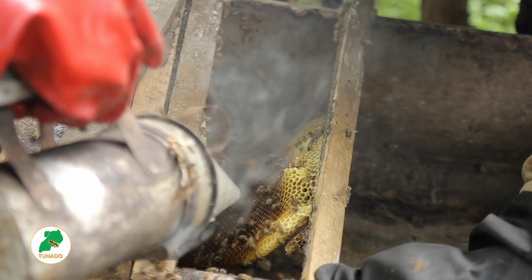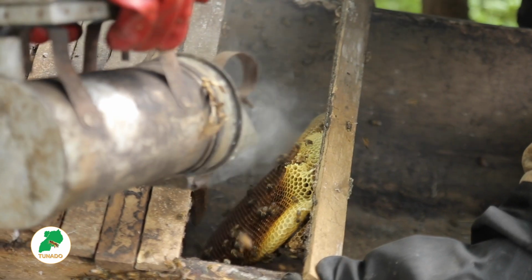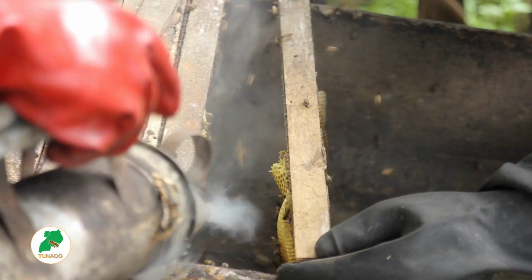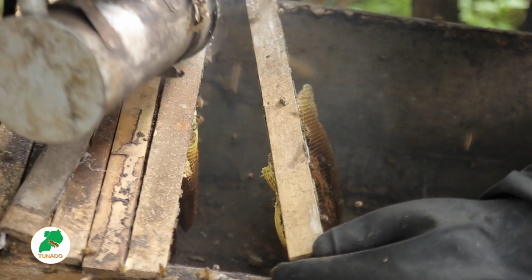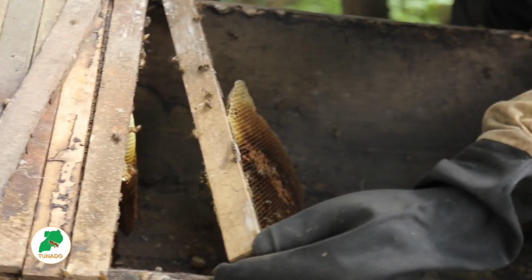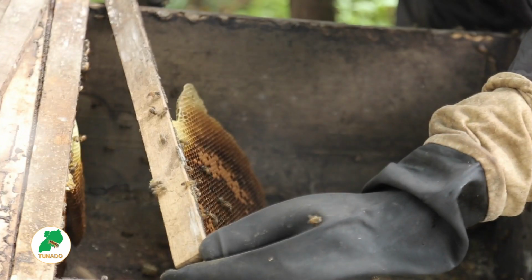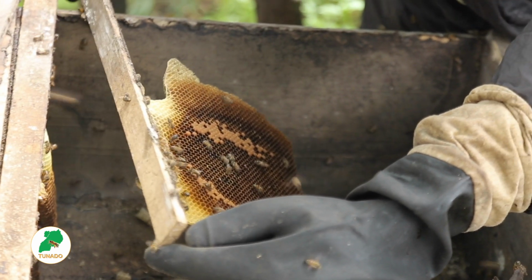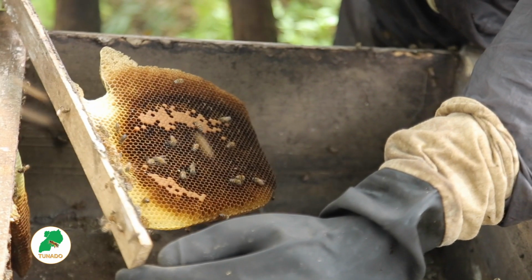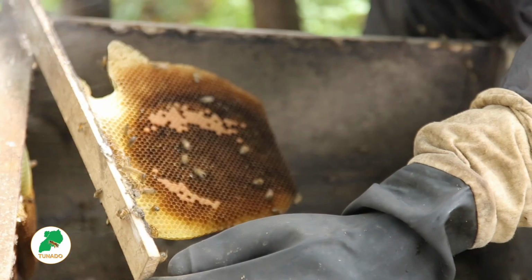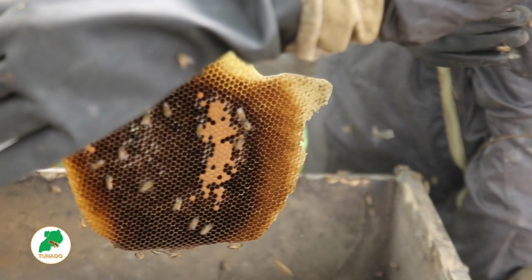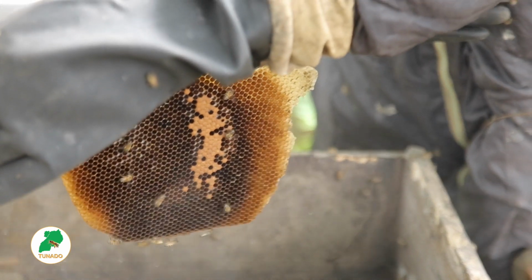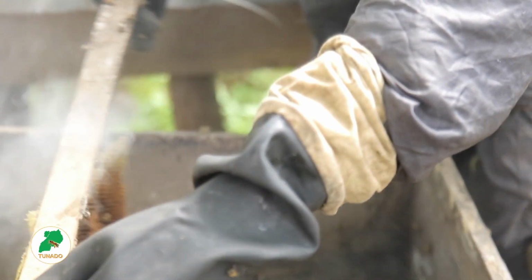So actually our colony is weak. And we can't proceed anymore because here we can already see some other eggs. The eggs are already being laid here, as you can see. The eggs started to be laid, so we should not disturb where the queen is.